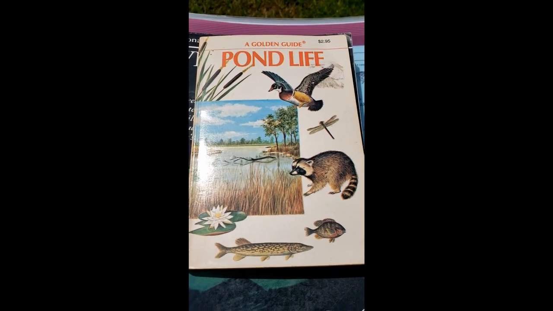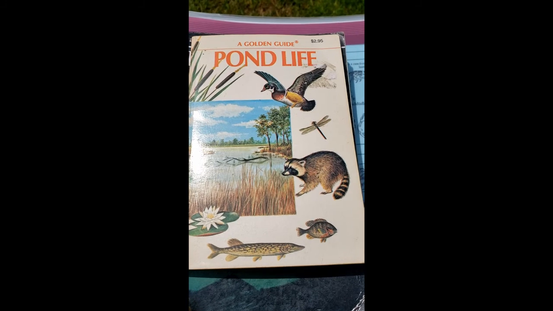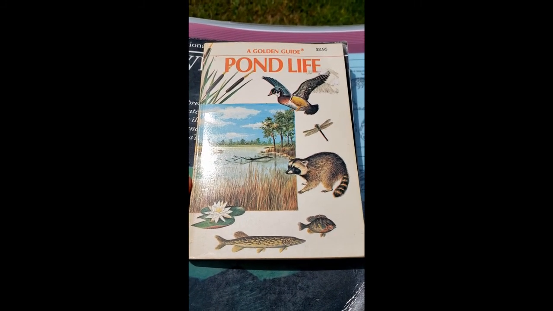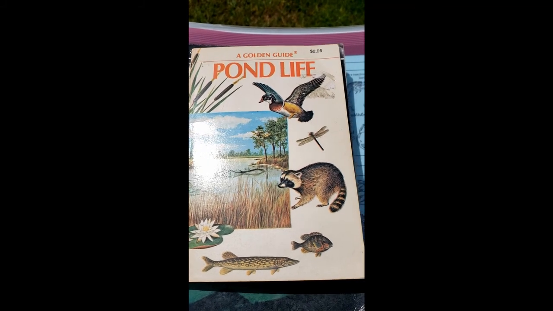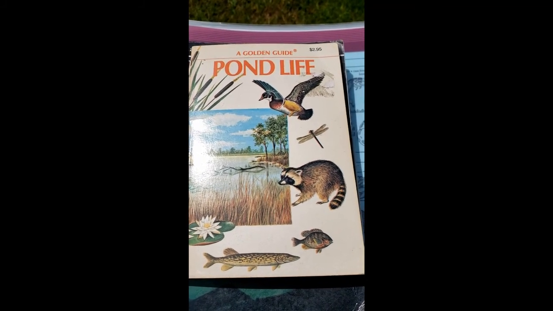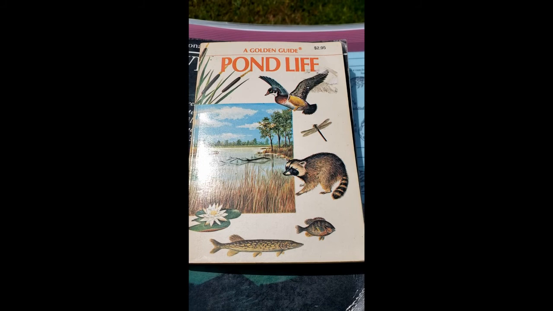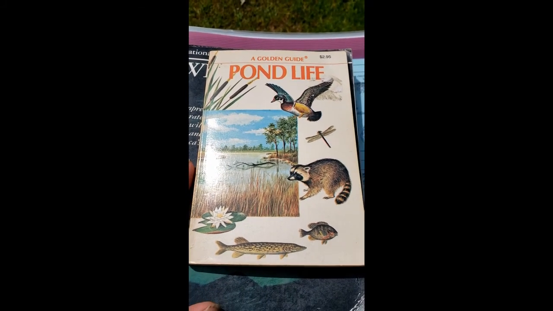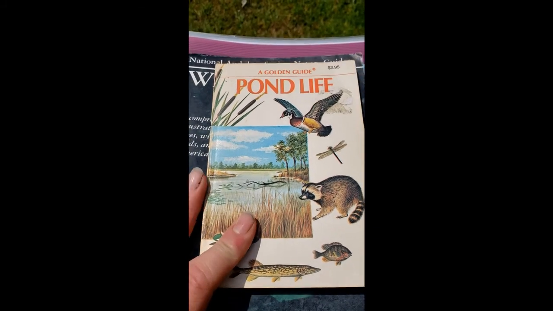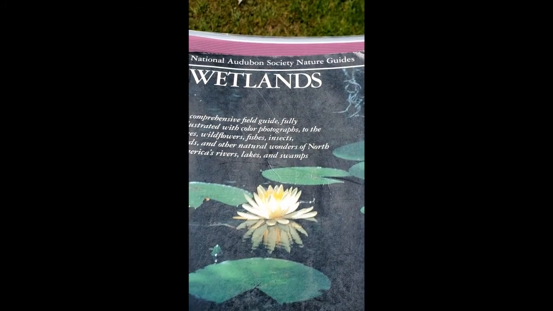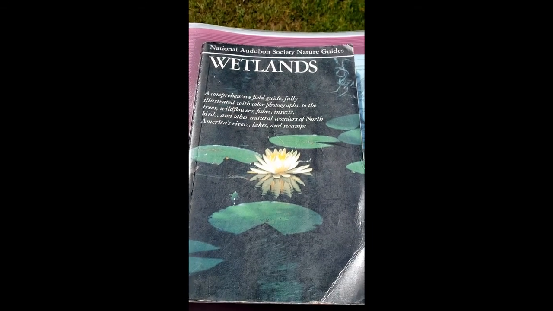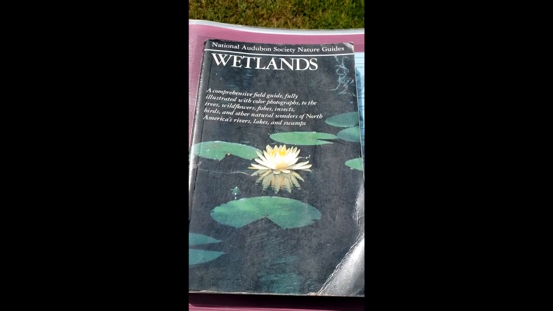Now, one of my favorites, which is actually a pretty simple one, is this one called The Pond Life, and it is a golden guide book. You can get it for like $7 on Amazon if you want, but it has most everything that we find. It doesn't have all of the different species, but it does have a lot of variety, and it includes mammals, birds, other wetland species, and plants that we might find at a wetland. Another one that's a really good example is this National Audubon Society Nature Guide for Wetlands. It has a lot of great information in there as well.